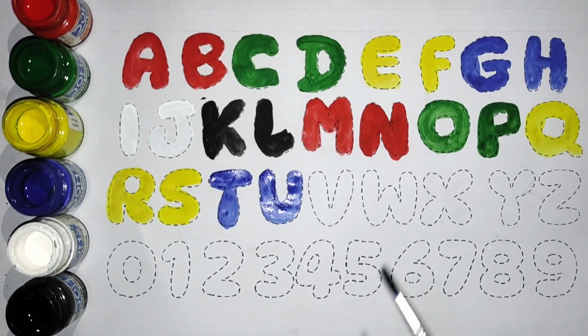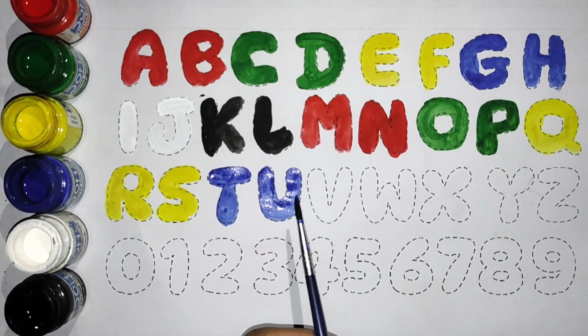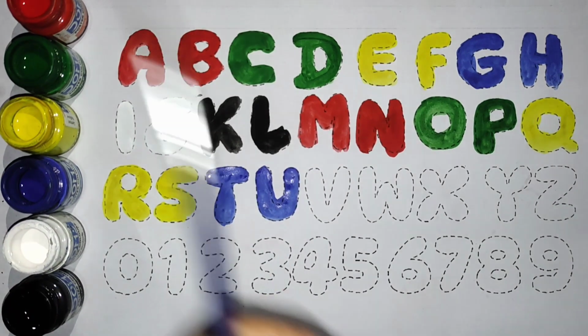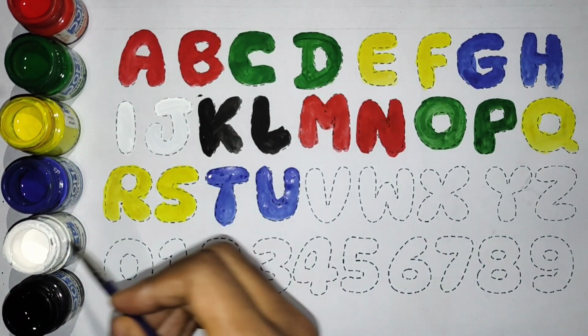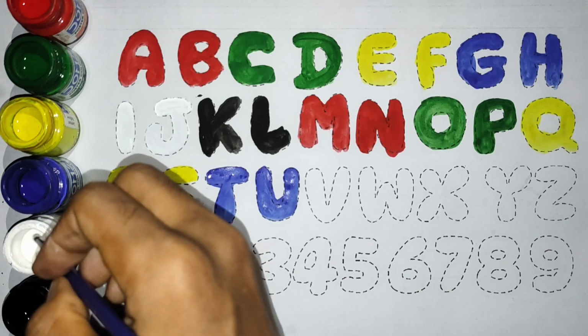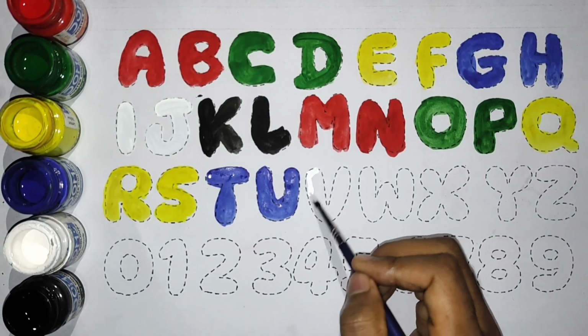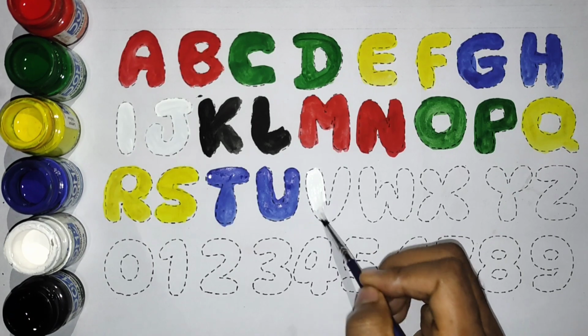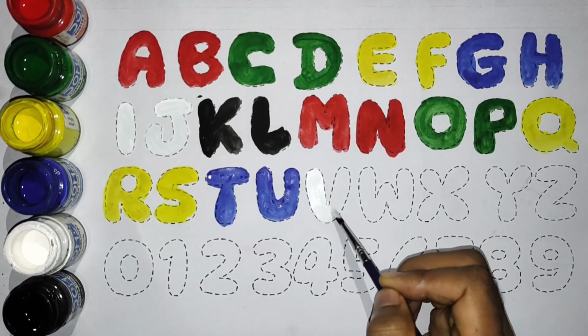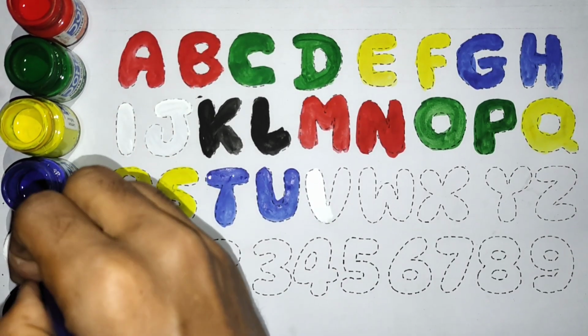Kids, the next one is V. V for van. Now we are using white color. V for van.